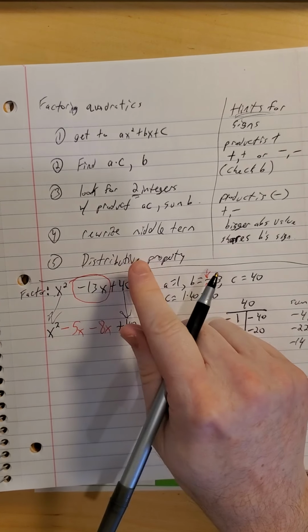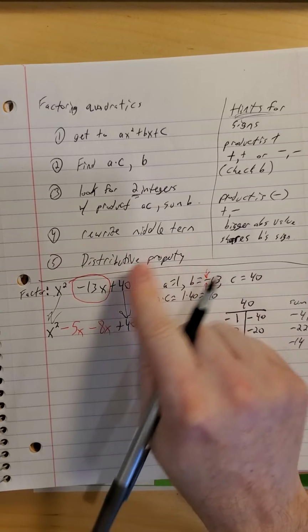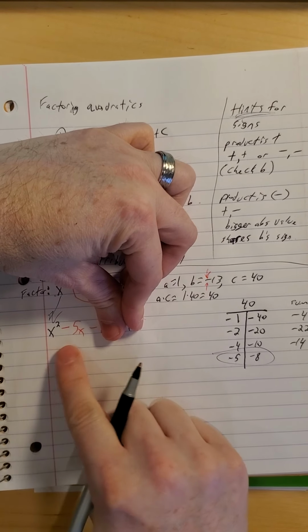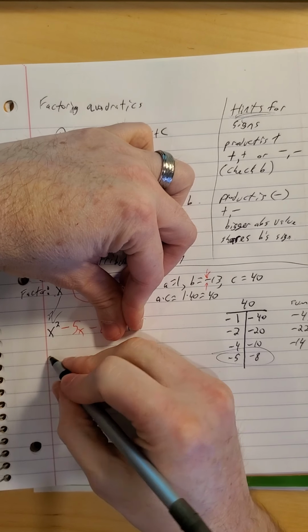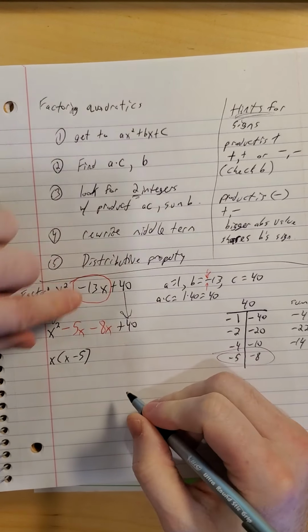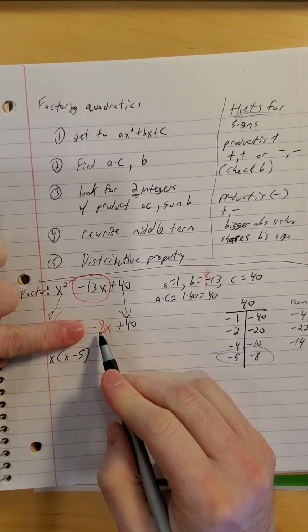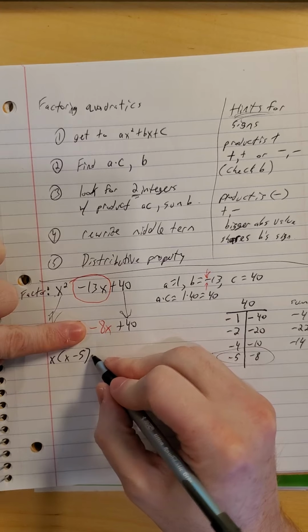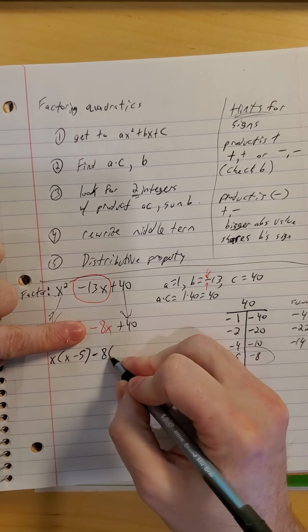So after that, we've now rewritten the middle term, distributive property. So common factor of these first two terms is x. We'll pull the x, leaving us an x minus 5. Common factor of these next two terms is either an 8 or a negative 8. We'll pull the negative 8.